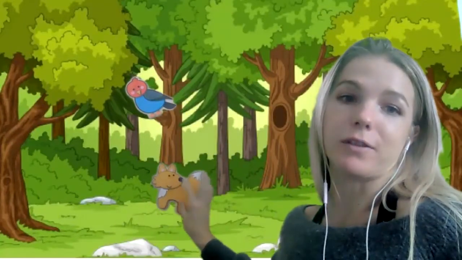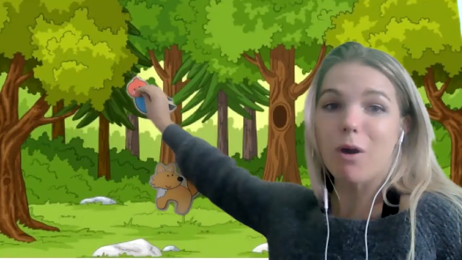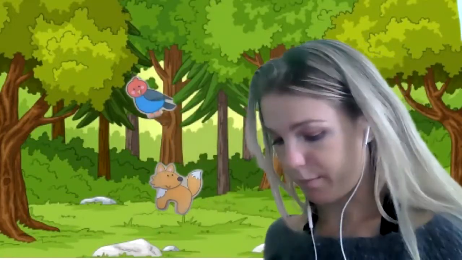You can also talk about different sizes. So a bird is really small, so it can live in a tree, but a bear is really big, so it lives on the ground.